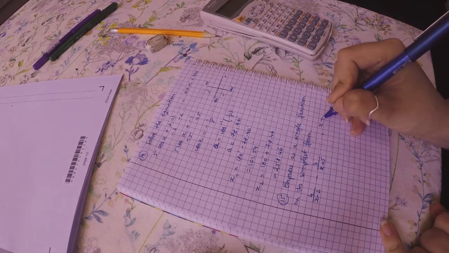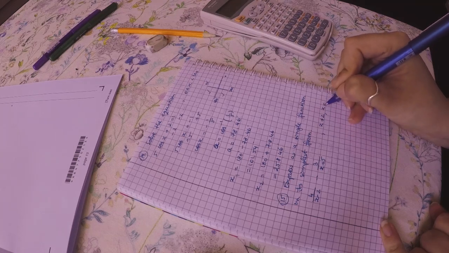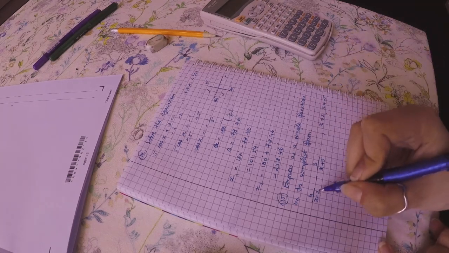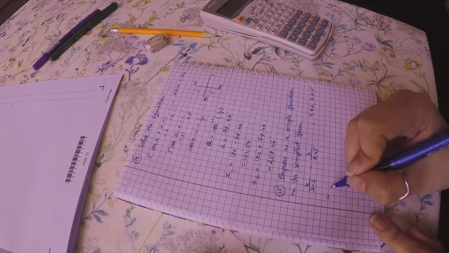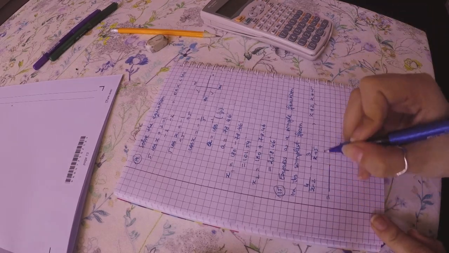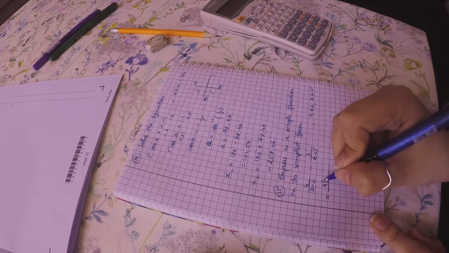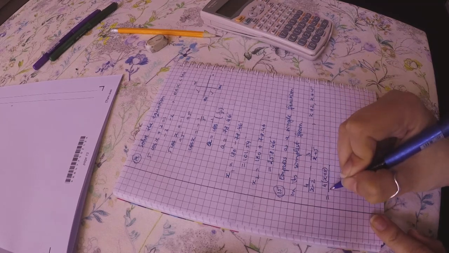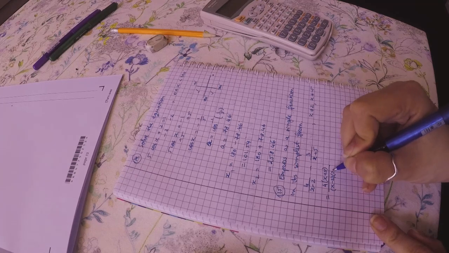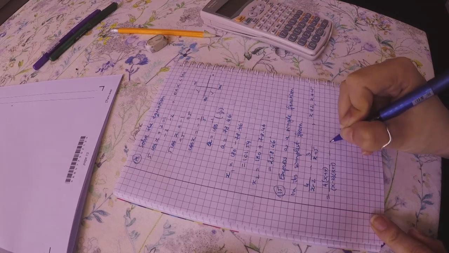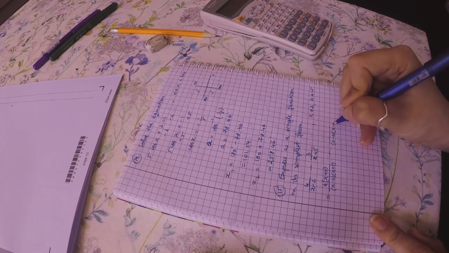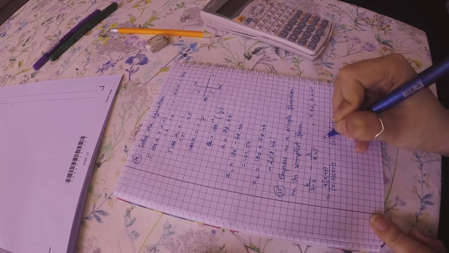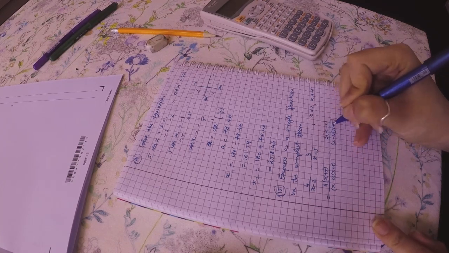And they tell me that x is different than 2 and different than -5, which is a good thing, so that means I don't have zeros on the denominator over there. I need the same denominator, so I'm multiplying my first fraction by x plus 5. So I get 4 times (x plus 5) on the top and (x minus 2)(x plus 5) on the bottom. Take away, and I need the same denominator for the other one, and I'm multiplying by x minus 2, so I get 3 times (x minus 2).